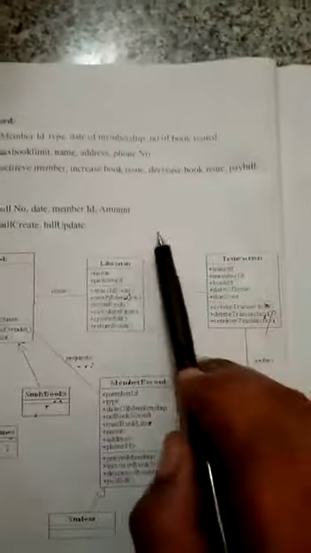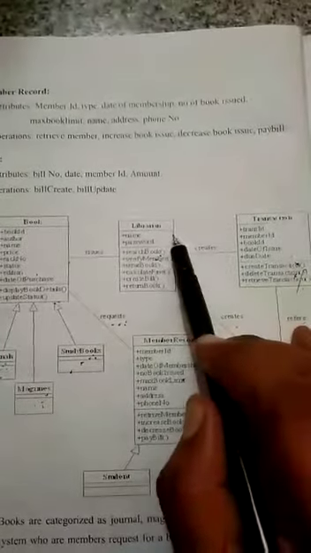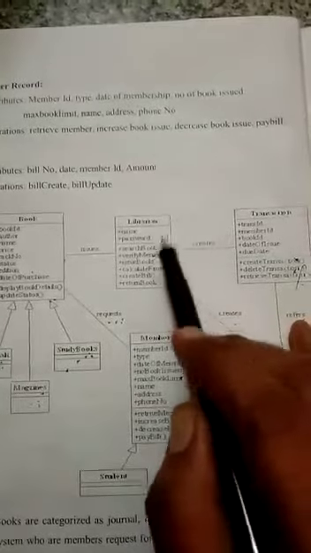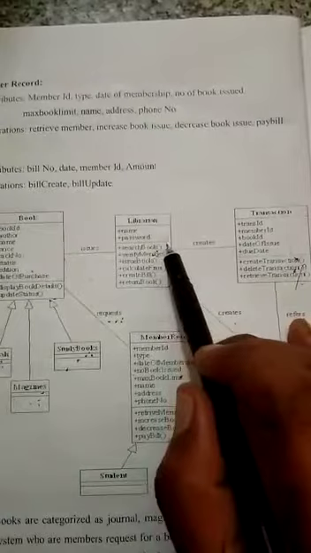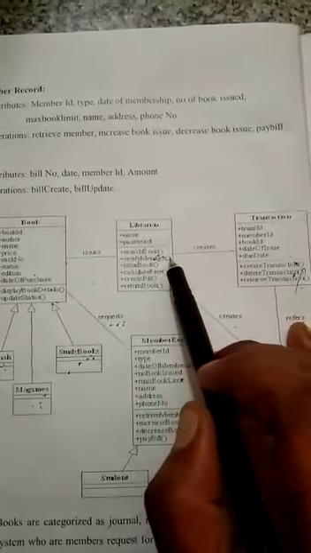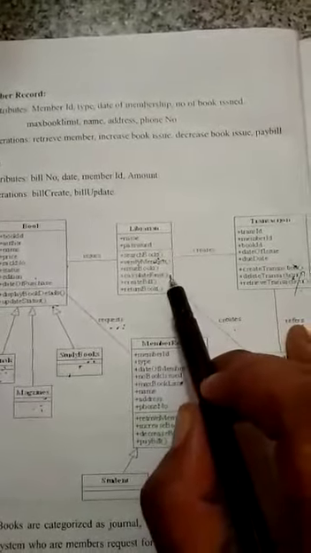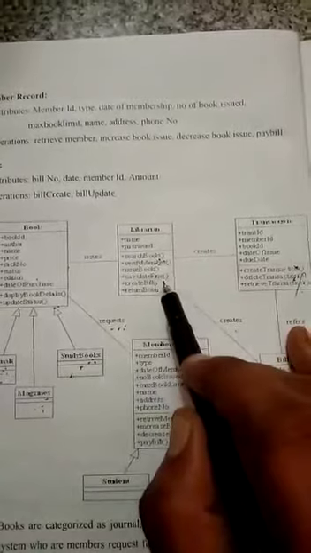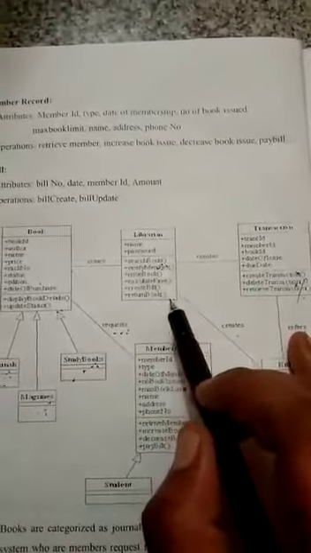Next, the librarian has a name and a password. These are the attributes, and he can do these functionalities: search book, verify whether the member is valid or not, issue the book, and calculate the fine. He will also create the bill, and he also returns the book.